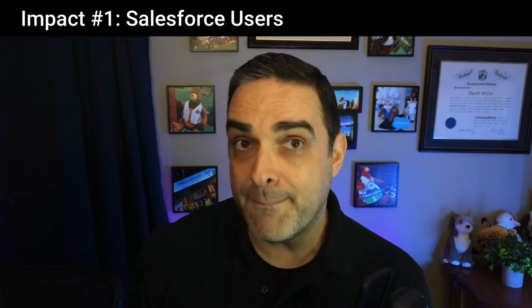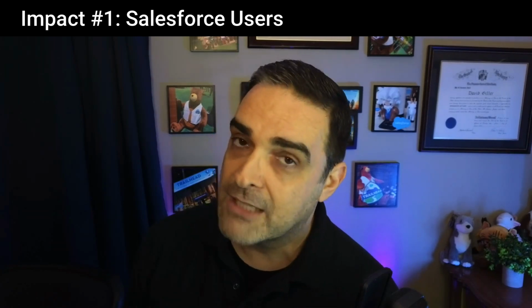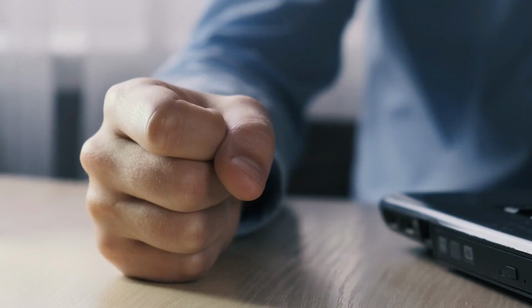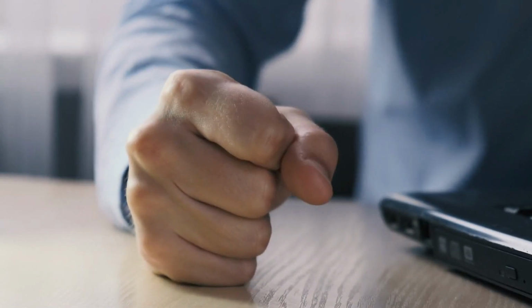Now let's talk about the impact of ignoring some of these data quality issues in Salesforce. The first impact is the impact on the Salesforce users. Data quality issues can significantly affect your Salesforce users, leading to frustration and impaired decision-making. Data quality is essential for Salesforce to function correctly. Ignoring those issues will only lead to more problems.